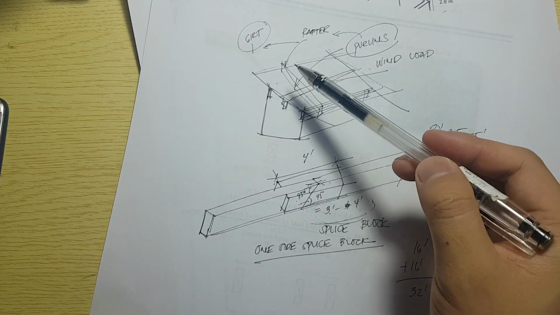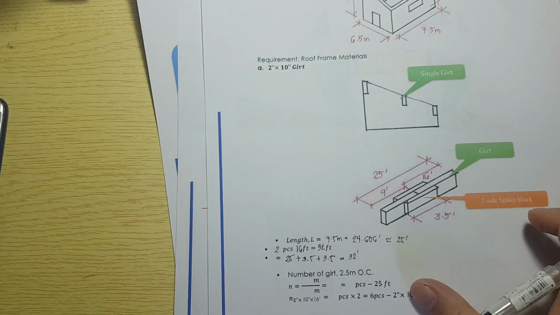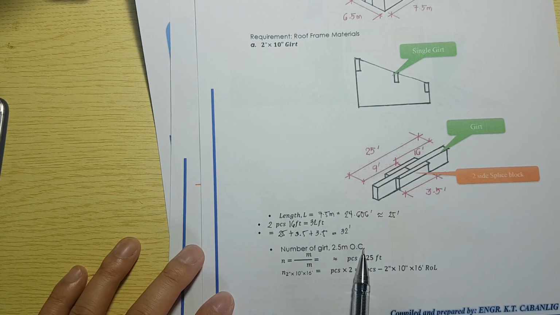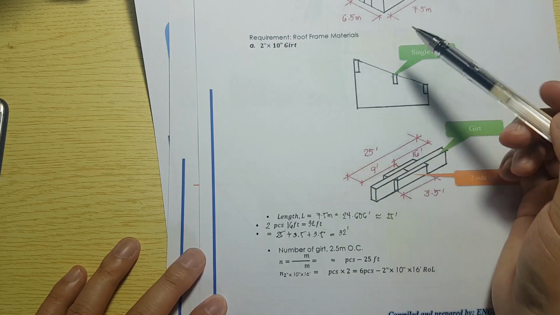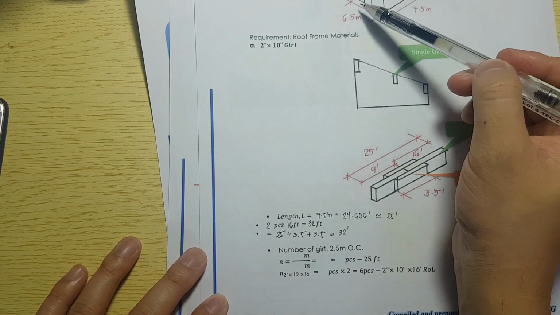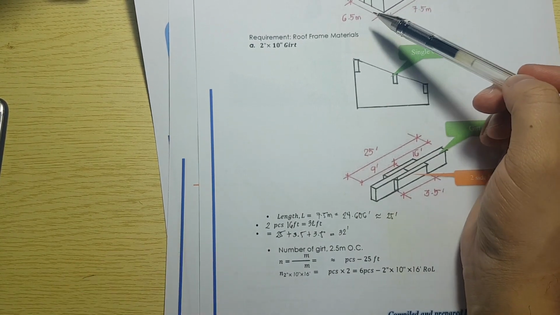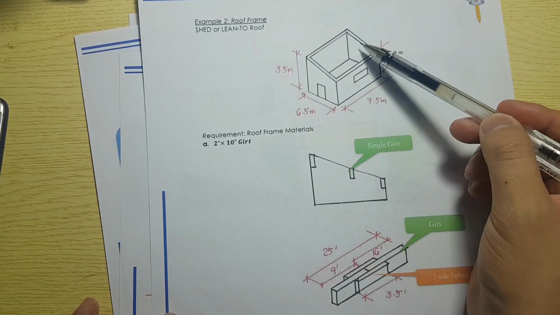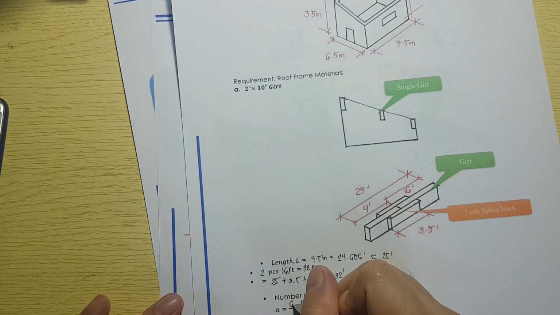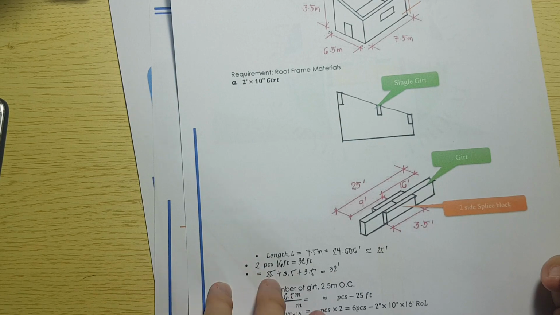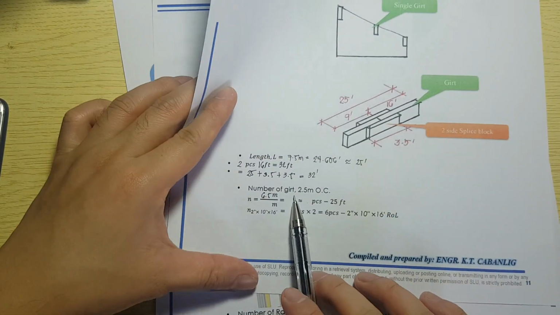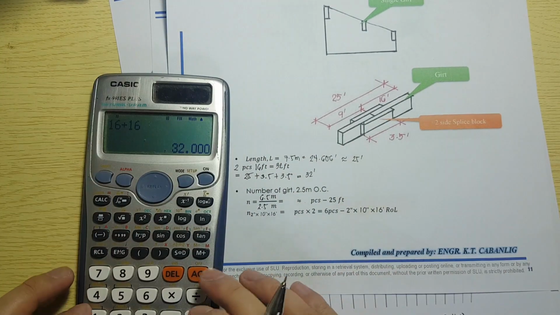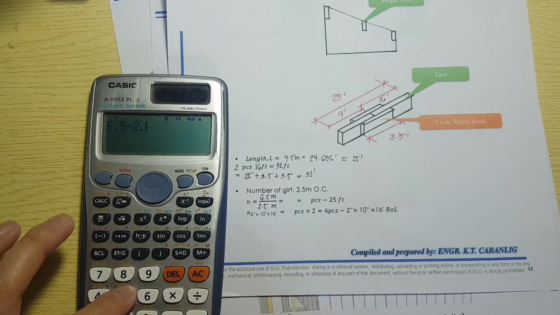So, how many girth are we going to use? Okay? So, for the number of girth, it is spaced at 2.5 meters on center. So, we have here the length, which is 6.5. We are going to use the 6.5 to determine how many girth we are going to use, because this is where we will fit them. Okay? So, 6.5 meters divided by the on-center distance, and our on-center distance is 2.5 meters. That is equivalent to 6.5 divided by 2.5.